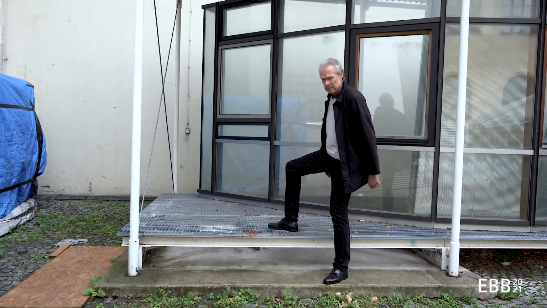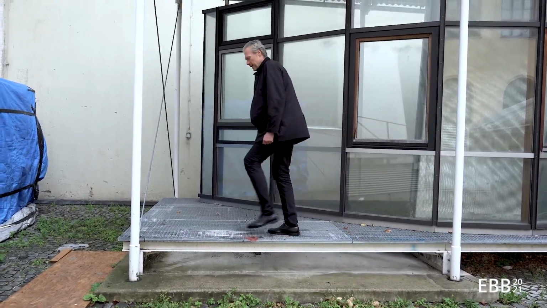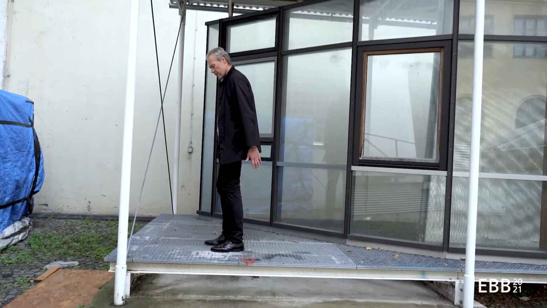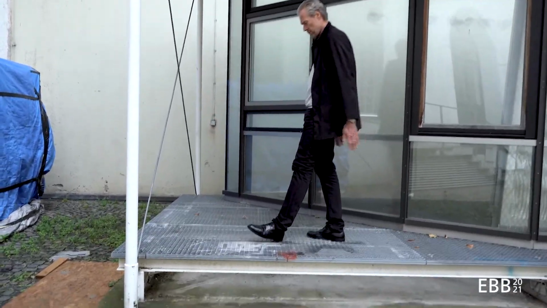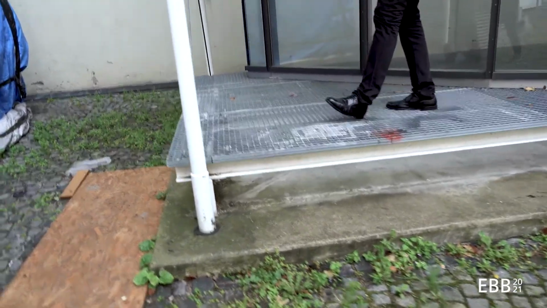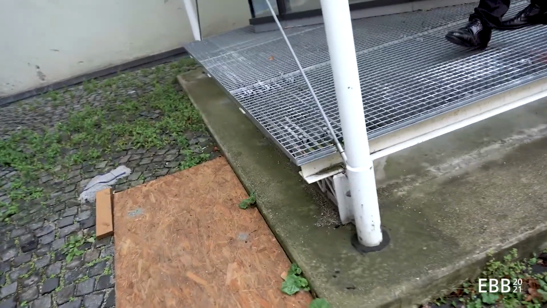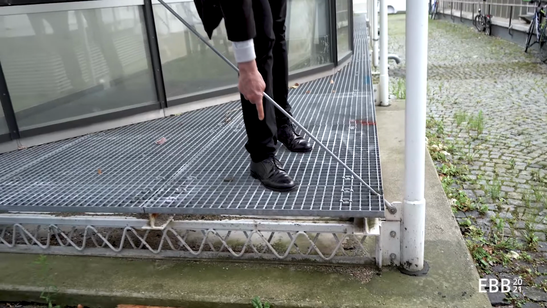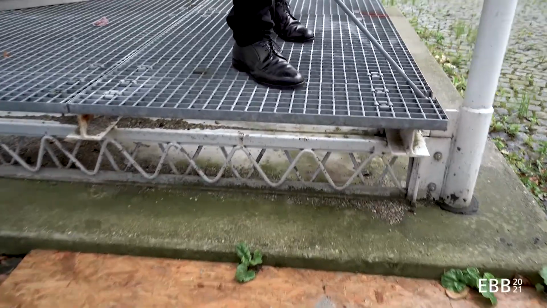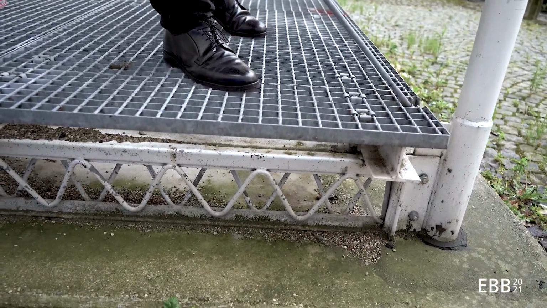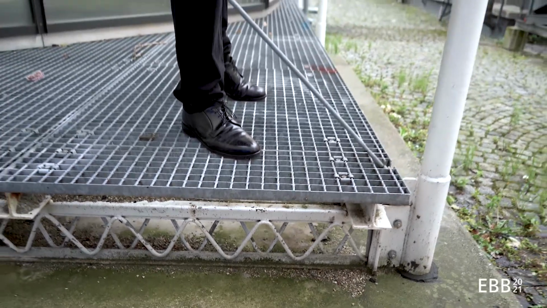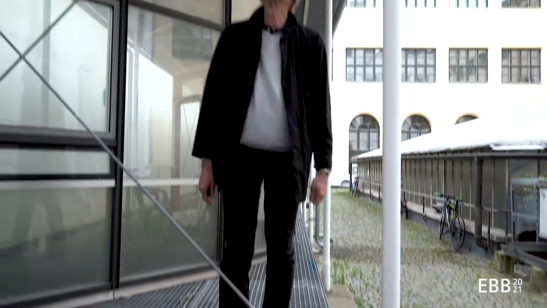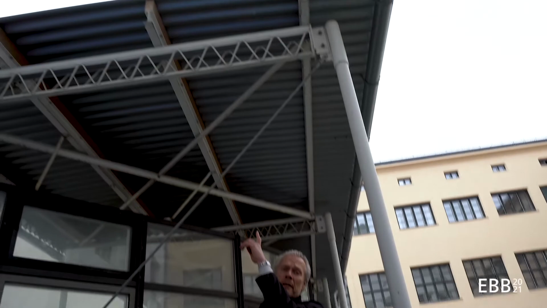So here I have a surface that I want to create, and the surface is supported by these lateral beams, which are the secondary structure, and these beams are supported by the primary structure, which is the truss going from one foundation to the other. And you can see the same above me.